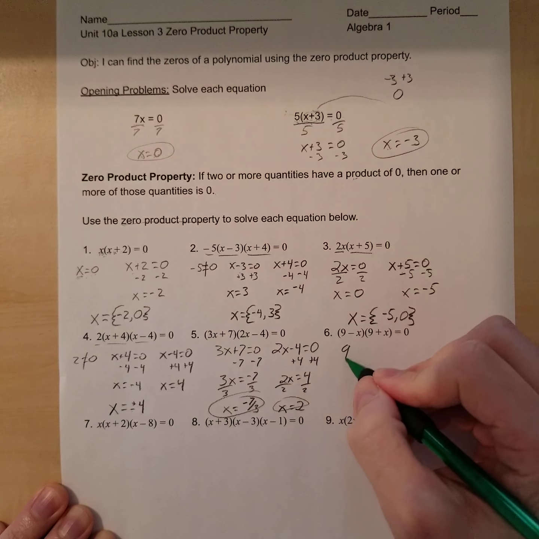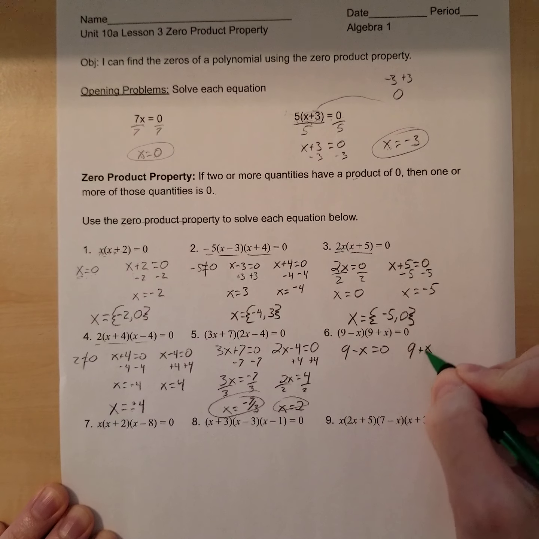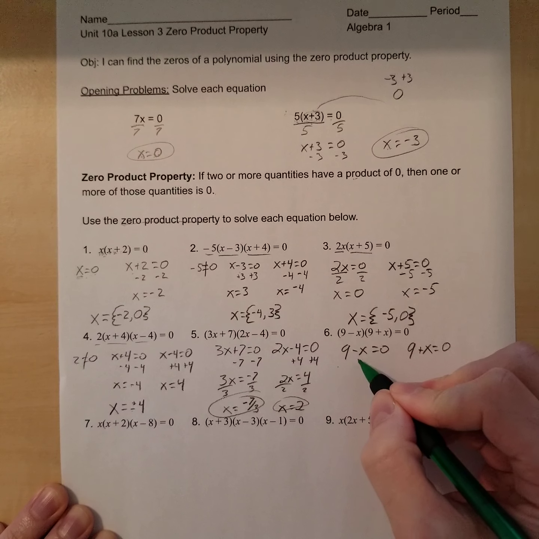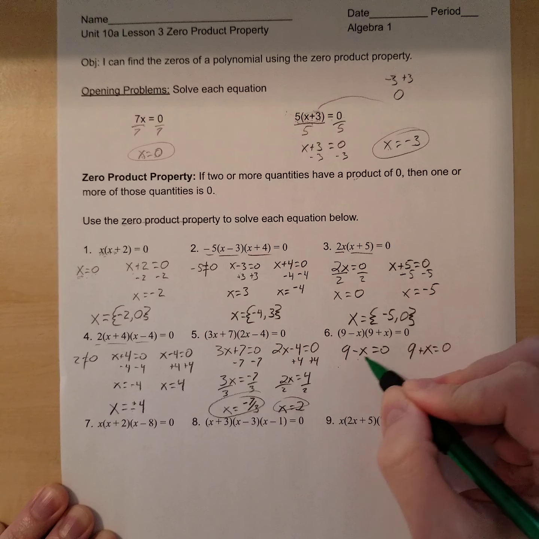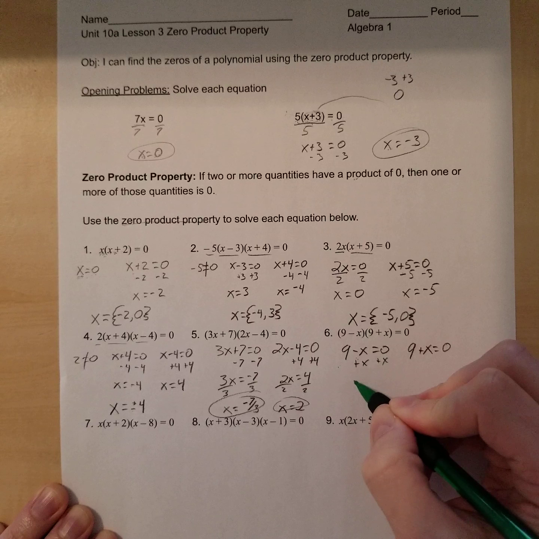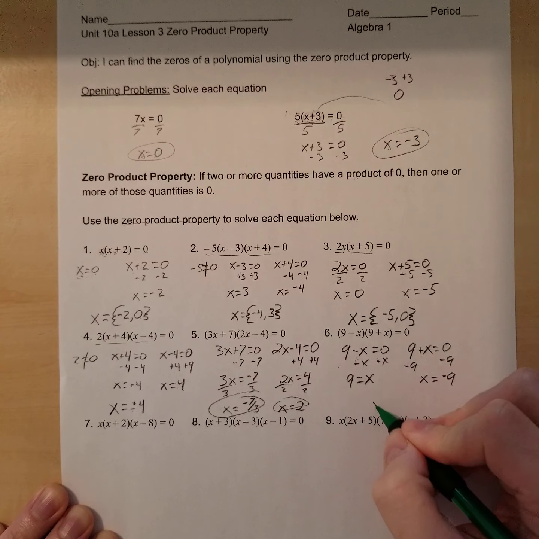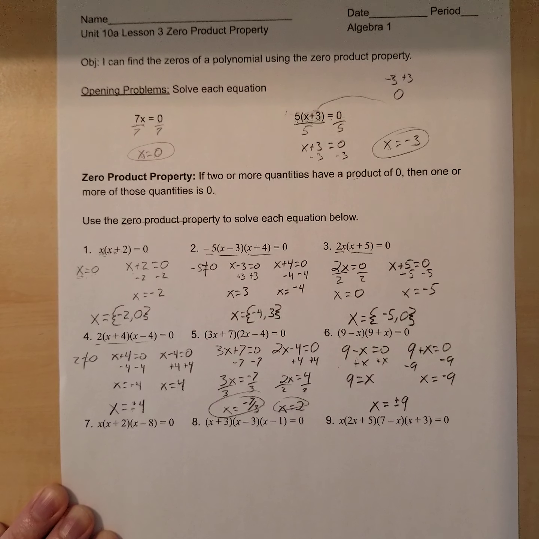In number 6, I have 9 minus x, that could be 0, or 9 plus x could be 0. First I could subtract 9 from both sides, but that would create an additional step of me dividing by negative. So I'm just going to add x to both sides, and we'll have 9 is equal to x. Over here I'll subtract the 9, and x is equal to negative 9. You can put them in a solution set or say that x is equal to positive or negative 9.